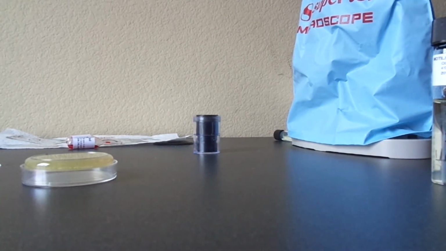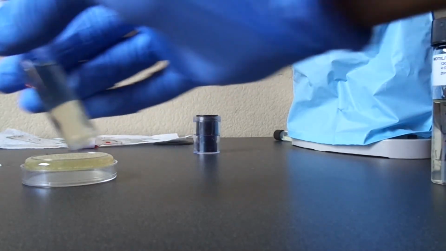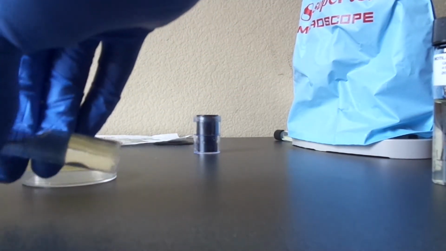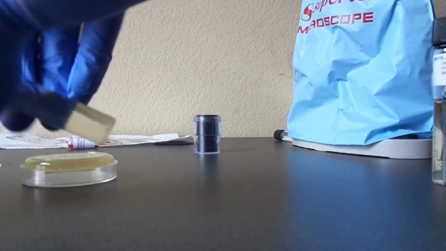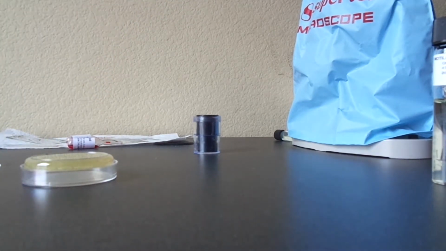Okay, and then I'm going to flame this before we turn the cap. My cultured broth, probably going to have to use it again. And then let's do E. coli on the motility test tubes.